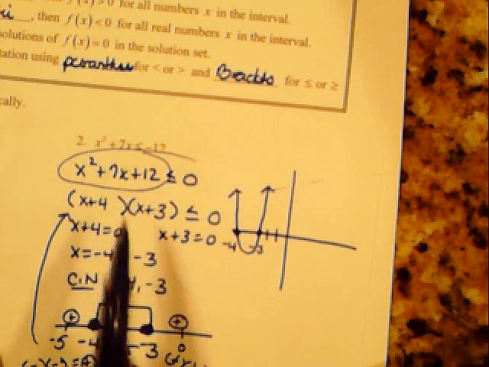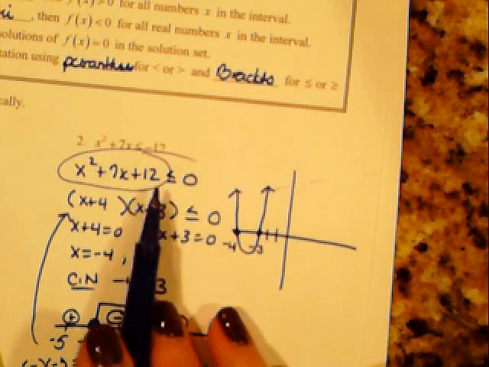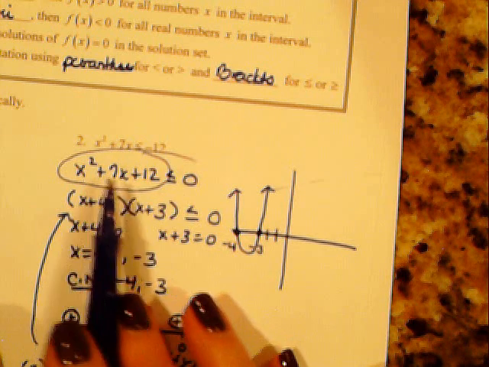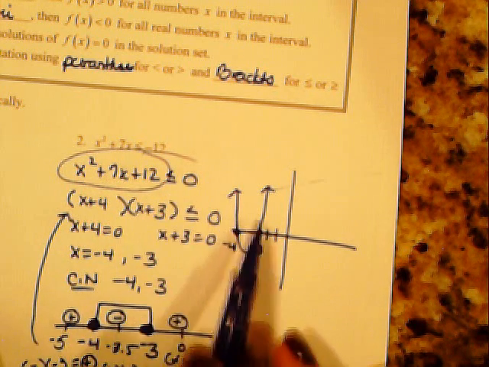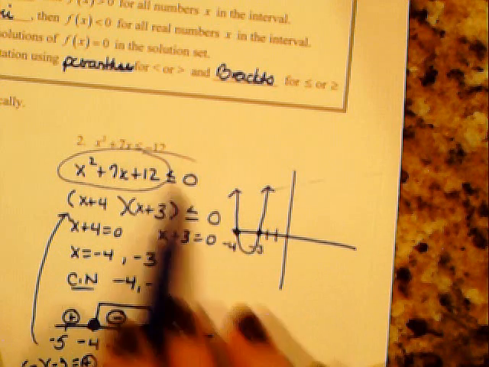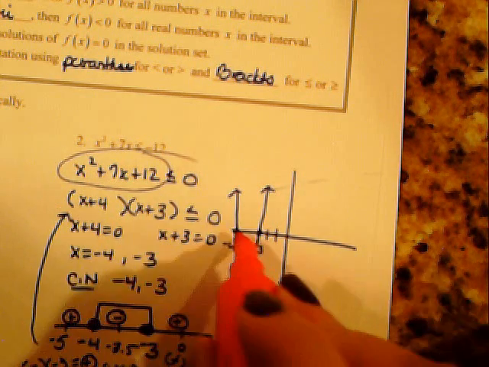So when you set up your polynomial and you're looking at the comparison of the y values to 0. So we say x squared plus 7x plus 12 less than or equal to 0. We want to know where are the y values on this function less than 0. So what you're doing is you're actually looking at this graph and where it falls below the x-axis.